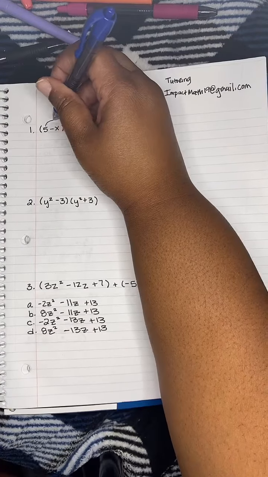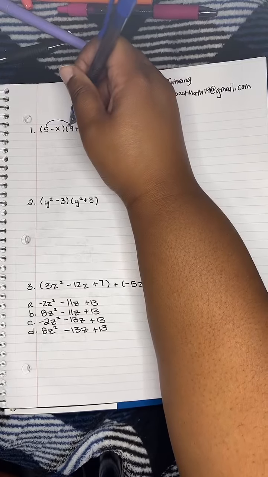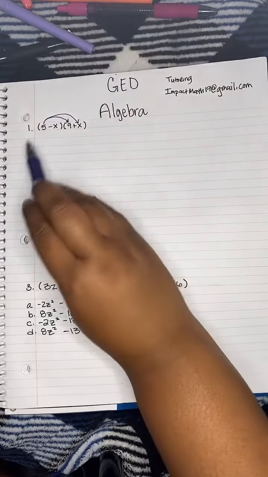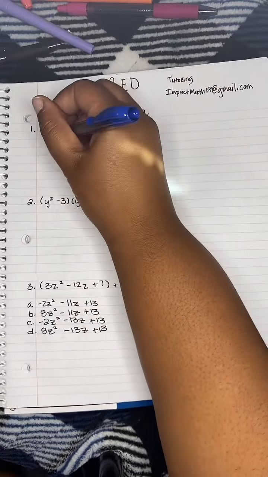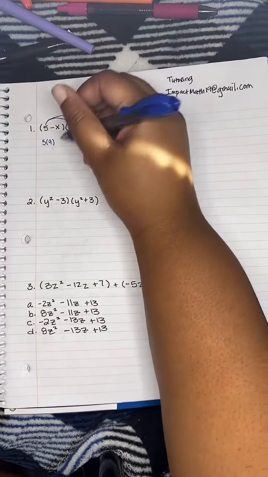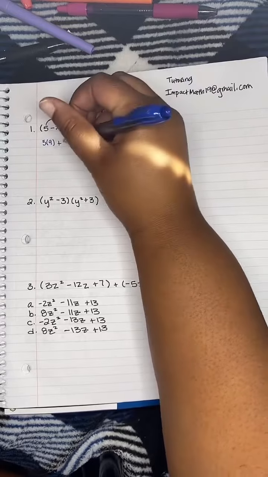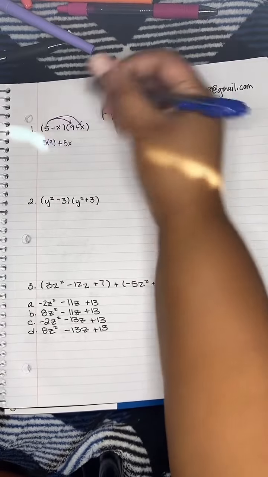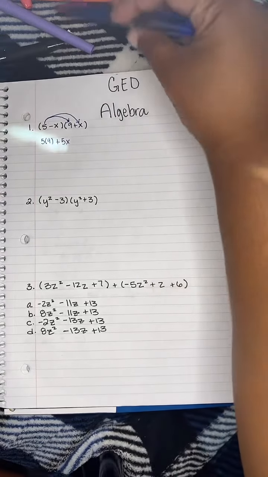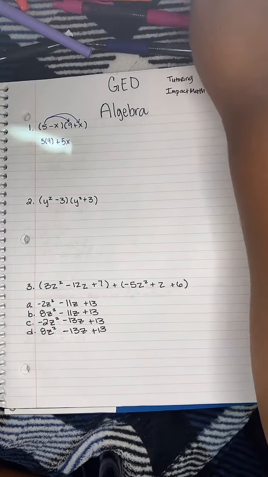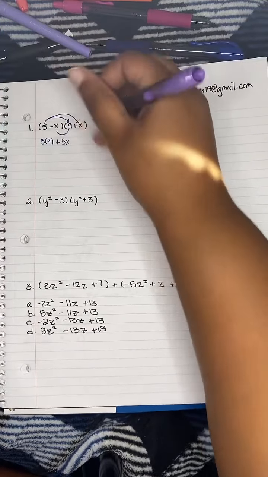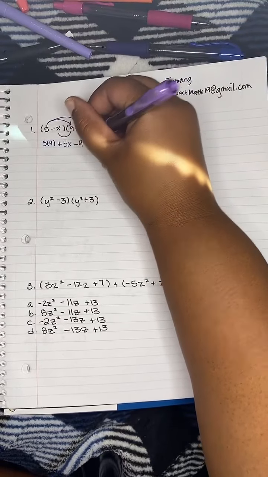So what you do is you go 5, so it's like distributing 5 times 9 and then 5 times x, okay? I'm going to write each step out for people that don't understand. So we're going to do 5 times 9 plus 5 times x. Whenever you have a number and a variable, you just put them together. And then negative x times 9. Remember, put them together, so it's negative 9x.